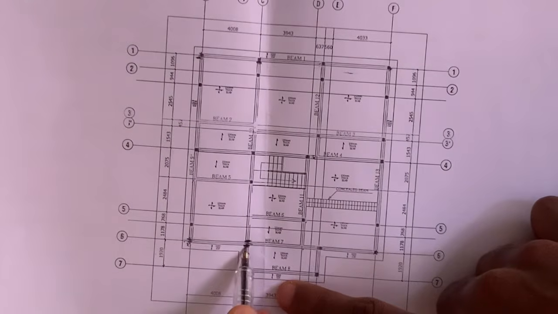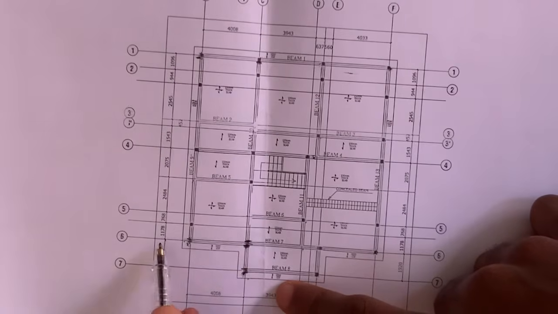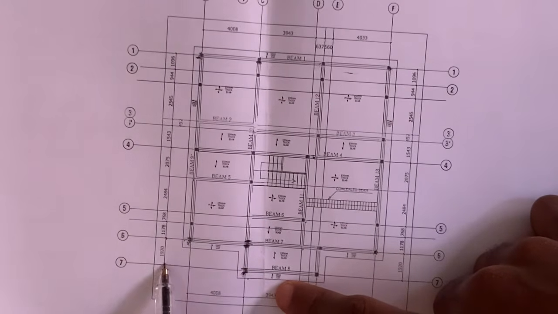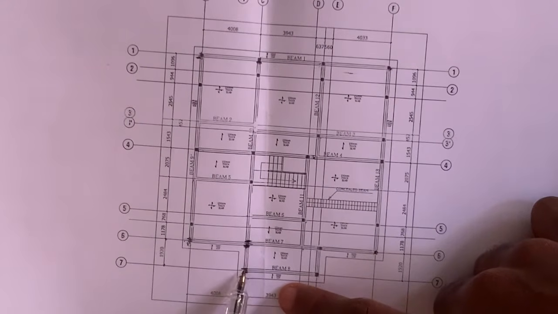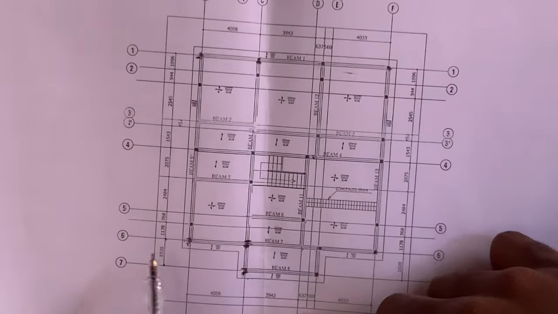So this beam is what we're trying to measure in, right? They've told us that from here to here is 1920, which is the center to center dimension. So we're going to be minusing what? Half of this beam here, which is half of 230, is 115, and half of 230 here is 115, which is 230 in total.